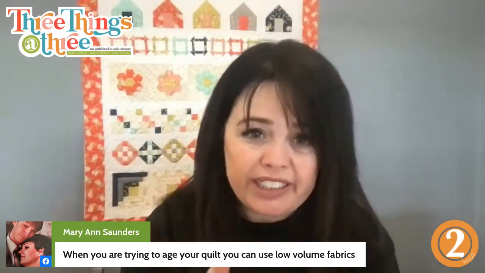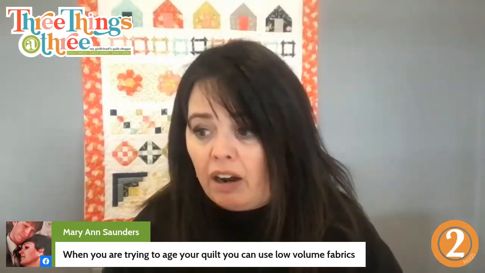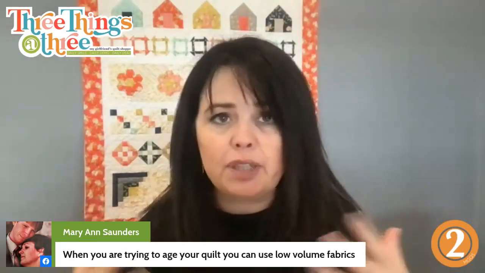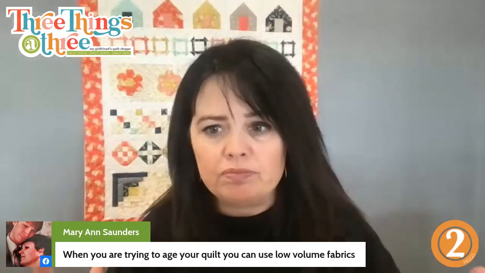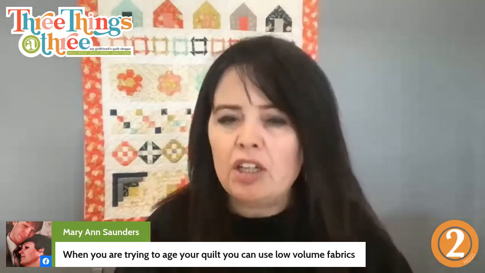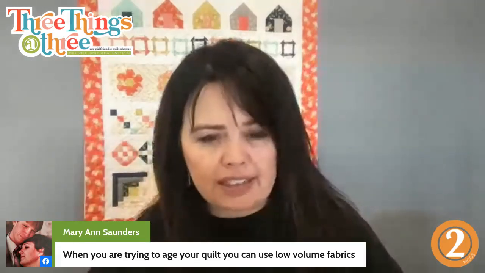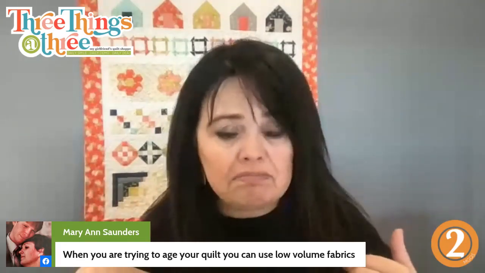And maybe the reason for that is because the people who came before us quilted, we still do this somewhat, but not as much as it used to be. Quilting used to come out of necessity, right? So people used what they had.